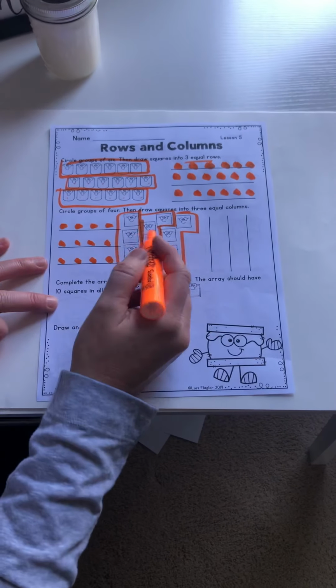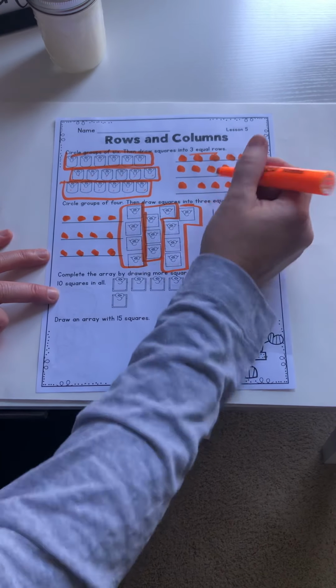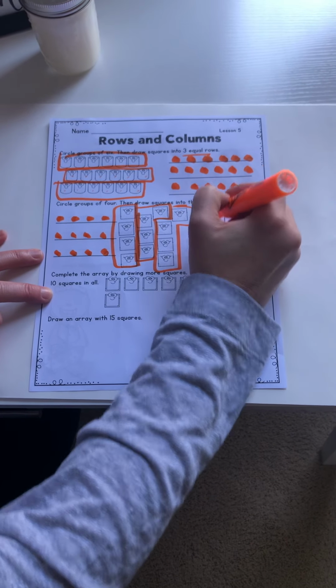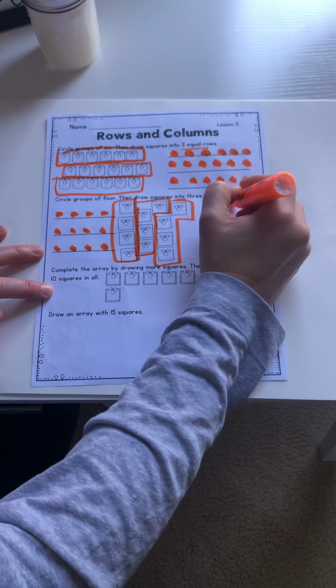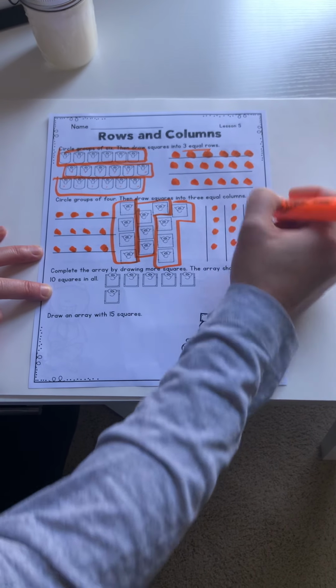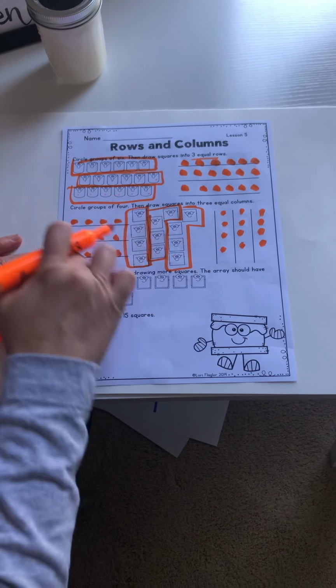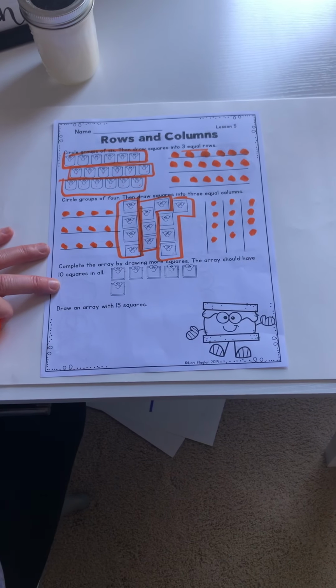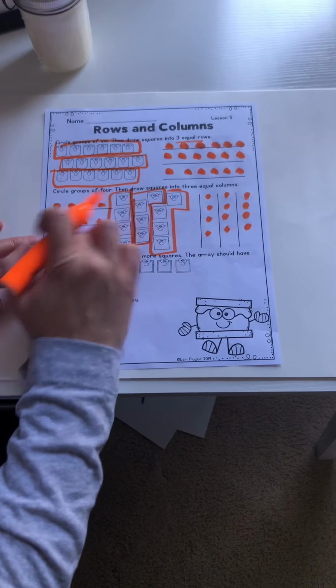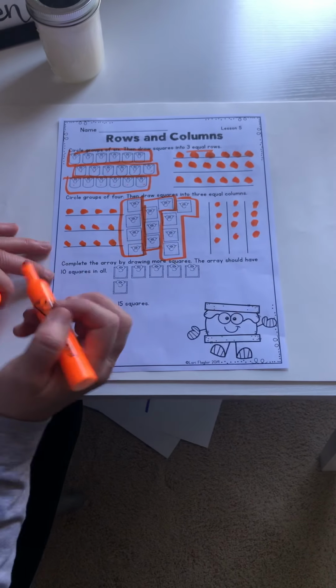I still have 12. And then I've got to go into columns over here. 1, 2, 3, 4. 1, 2, 3, 4. 1, 2, 3, 4. So I think I misspoke. These are rows. This is columns. So I've got my rows and I've got my columns.